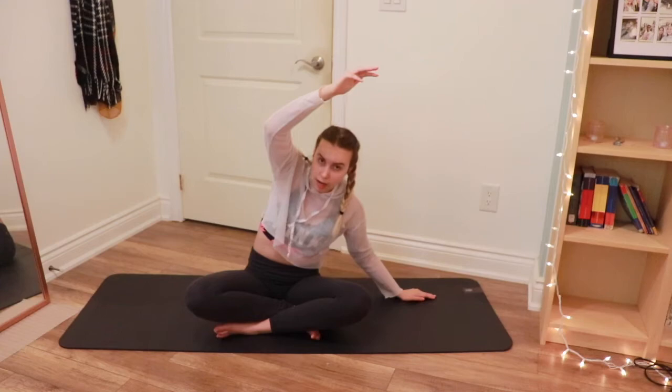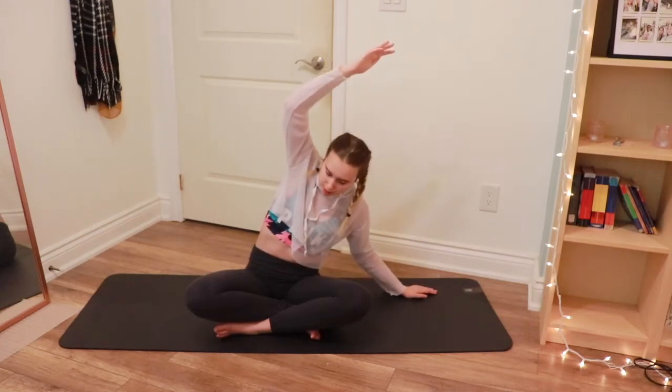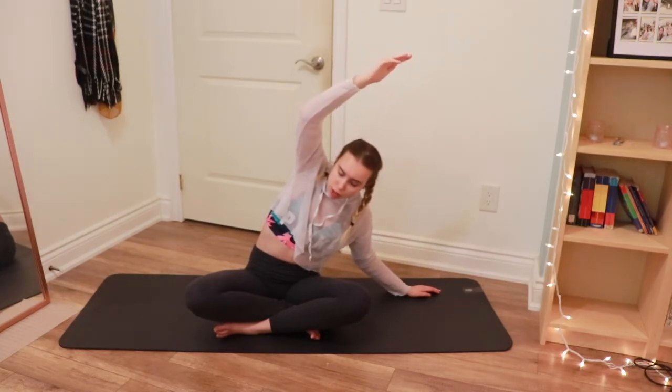Obviously we always want to keep a balance when we're doing our yoga and our stretches. Doing it on the other side, even if one side is more tight than the other, it's important that we keep balance and stretch on both sides.